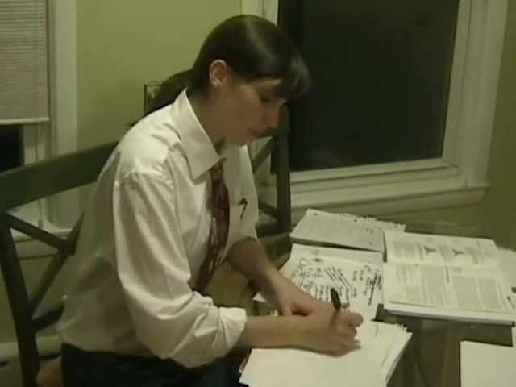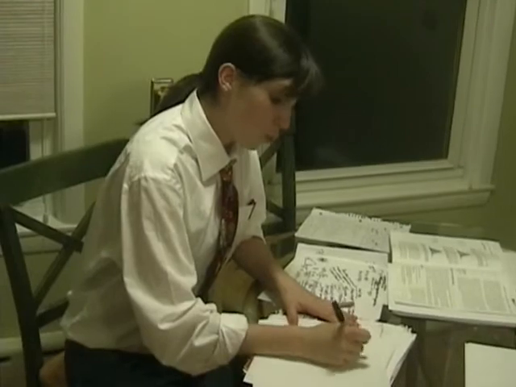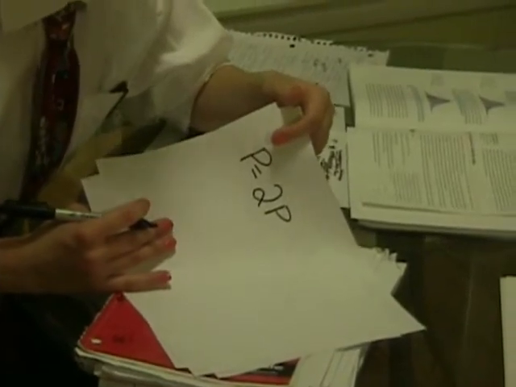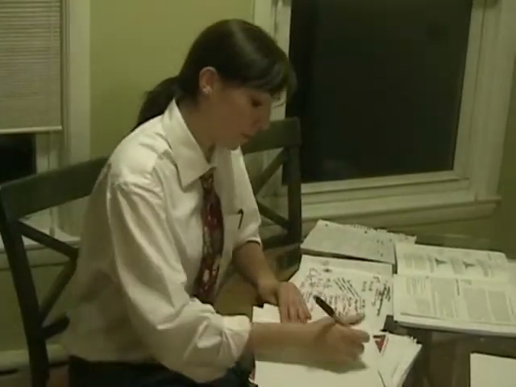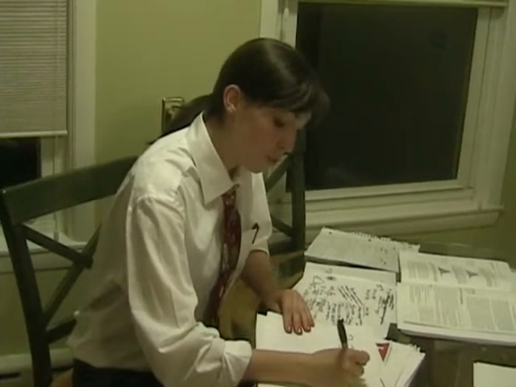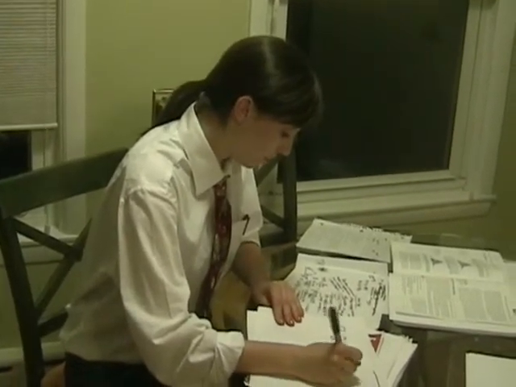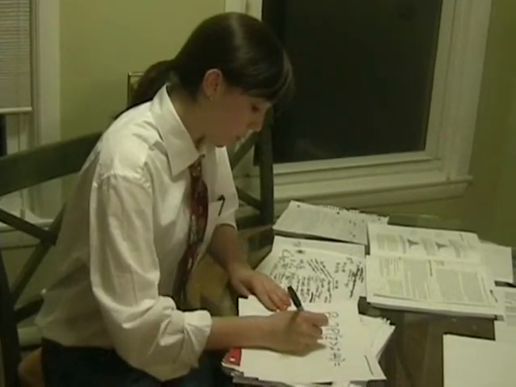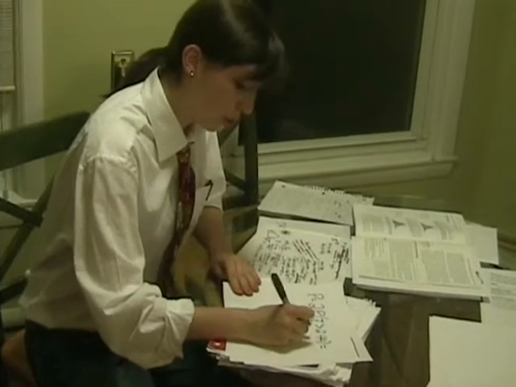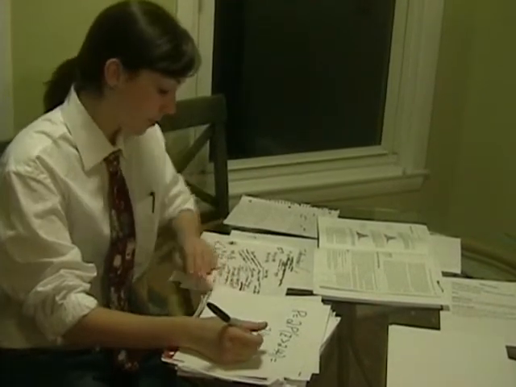P equals 2 times the probability of z greater than 2.44. We do this twice because this is a two-sided alternative hypothesis. 2 times 0.007, which corresponds to the z on your z table.